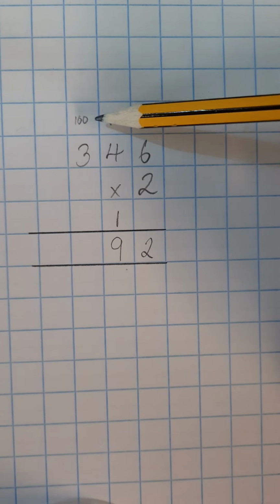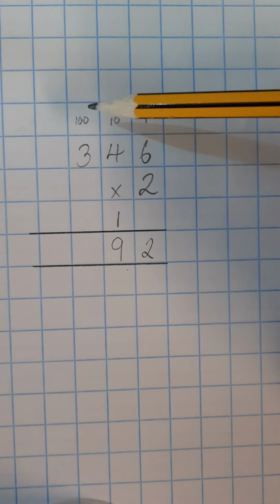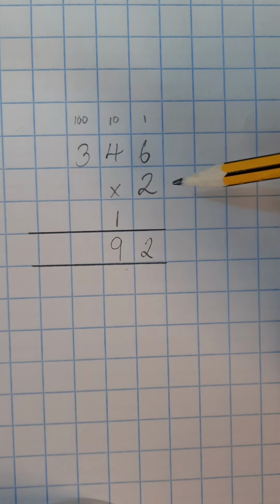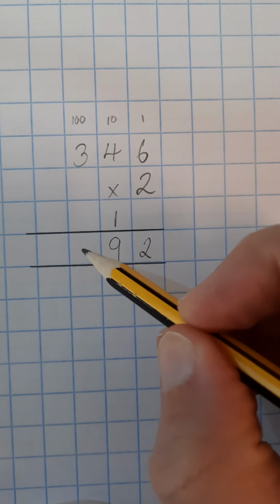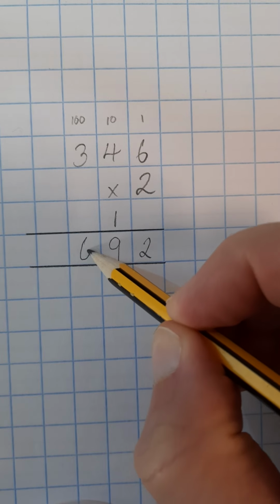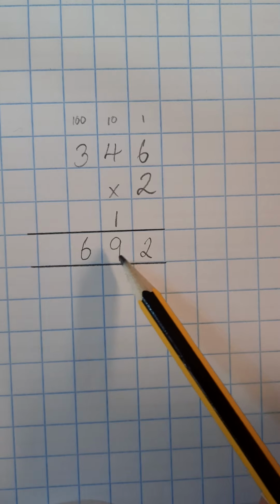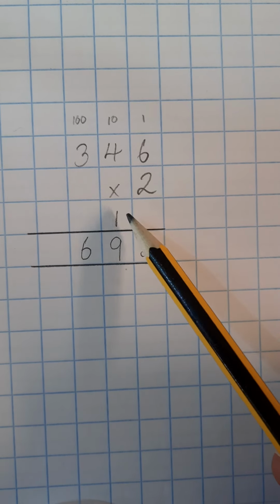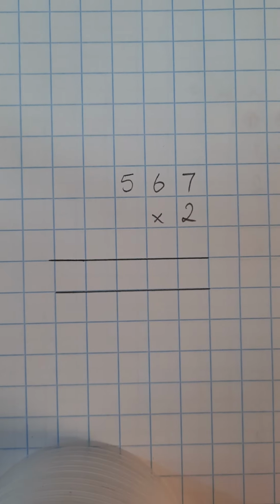Now we move over to the hundreds column. So we've got 3 hundreds times by 2, which because it's compacted becomes 3 times by 2, and 3 twos are 6. And we put that 6 to represent the 600s in the hundreds column. So we end up with an answer of 692 with 1 carryover, or as we call it now, exchange.